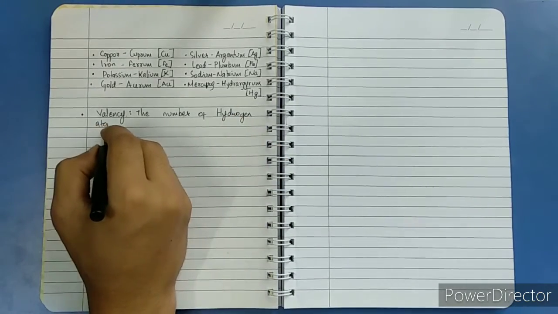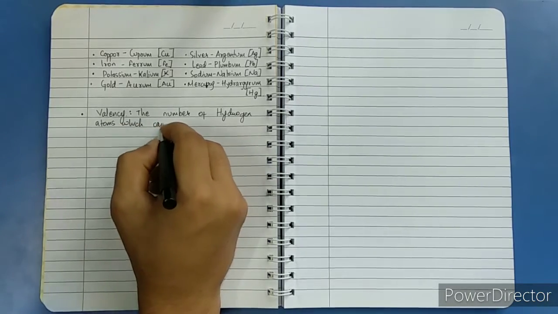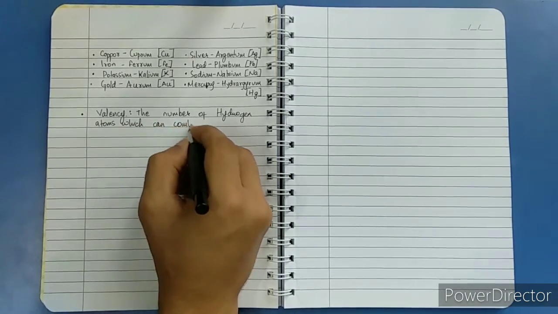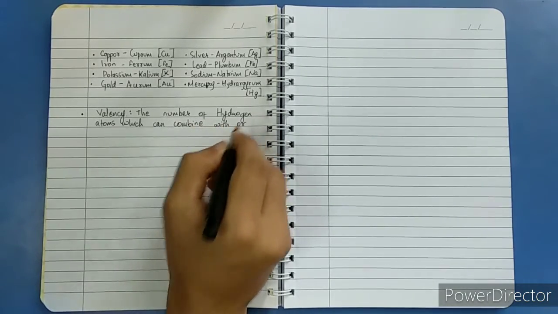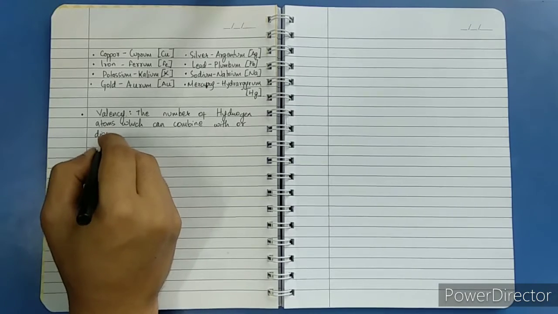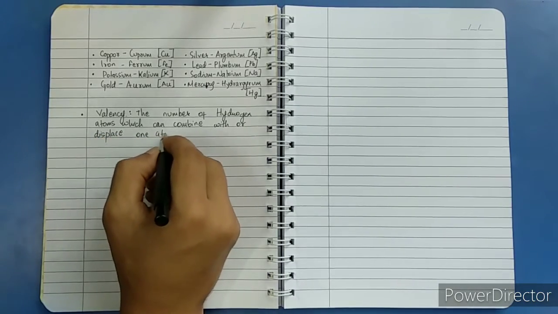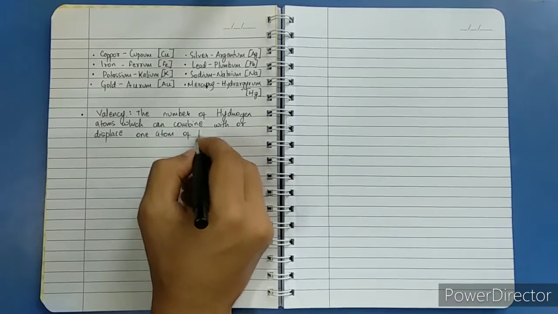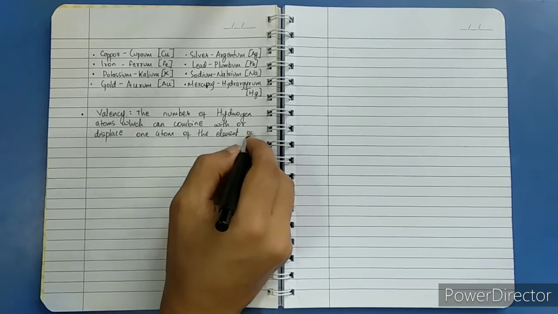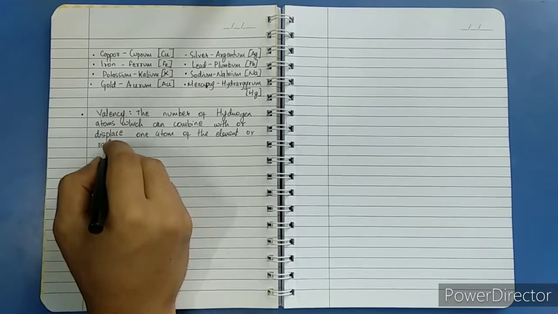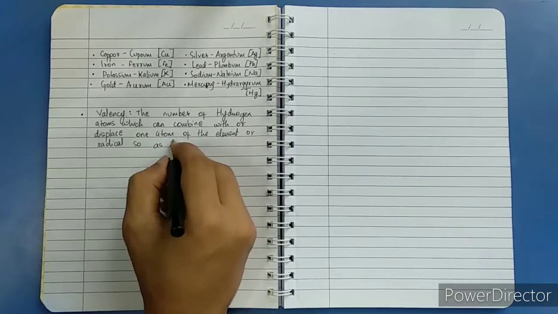atoms which can combine with or displace one atom of the element or radical so as to form a compound.